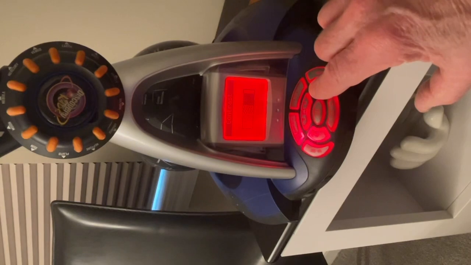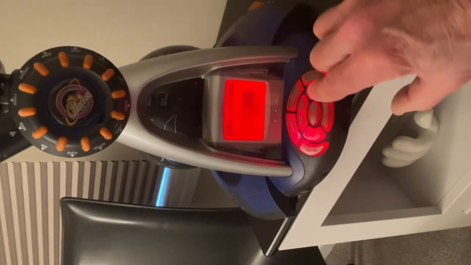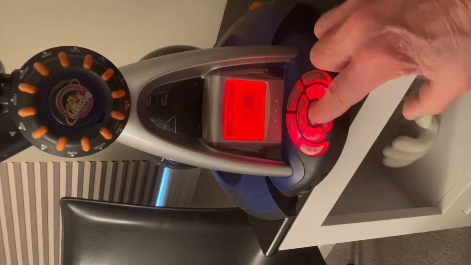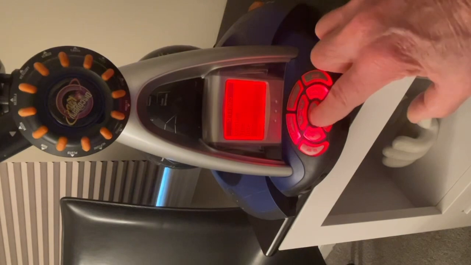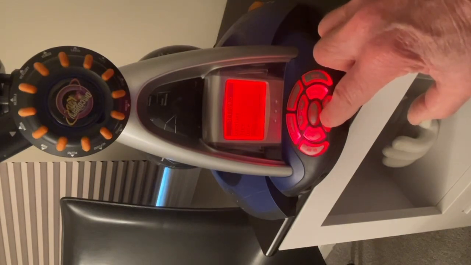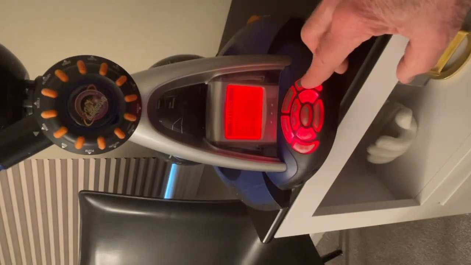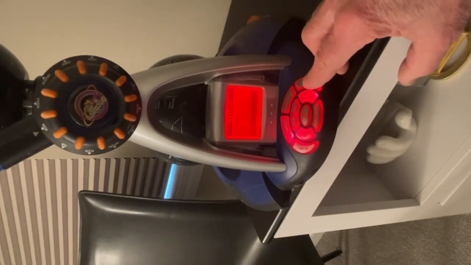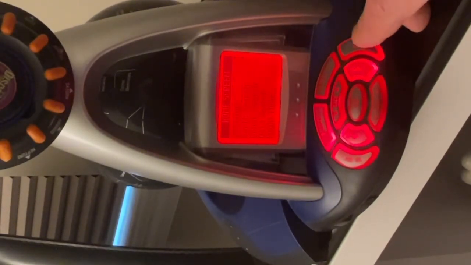Press that, and then you can adjust the contrast of the display screen, so you can see things a little bit better. It has 3 settings. We'll leave it on the highest contrast here. And then press home. The home setting shows you the different functions.